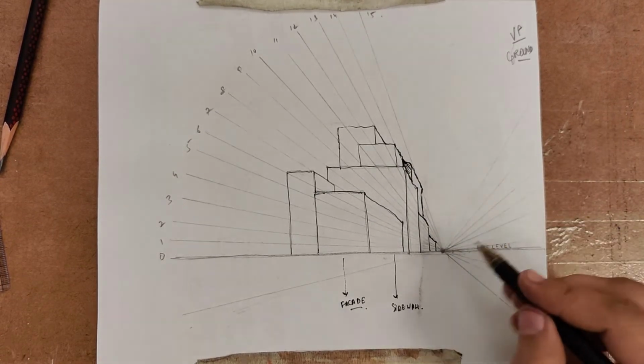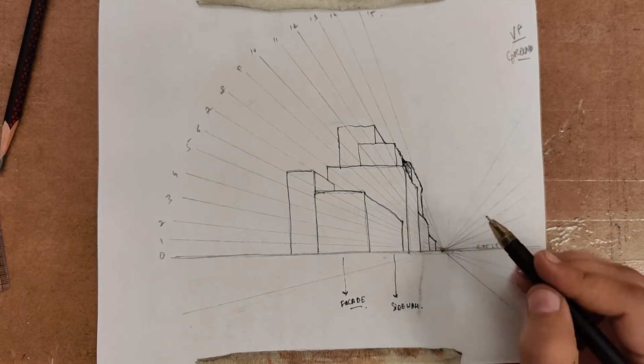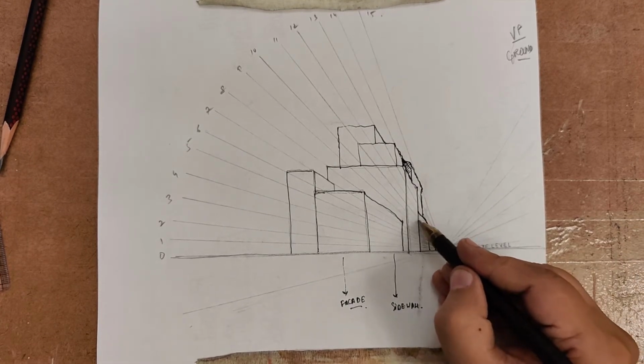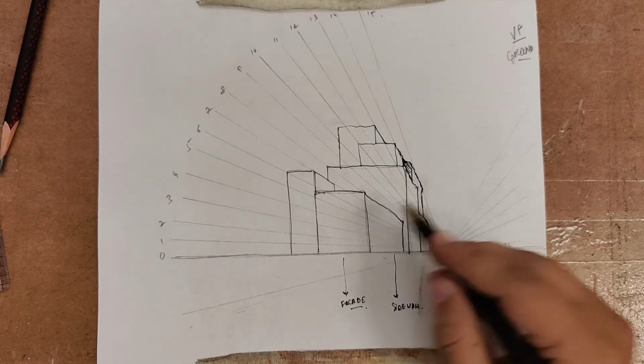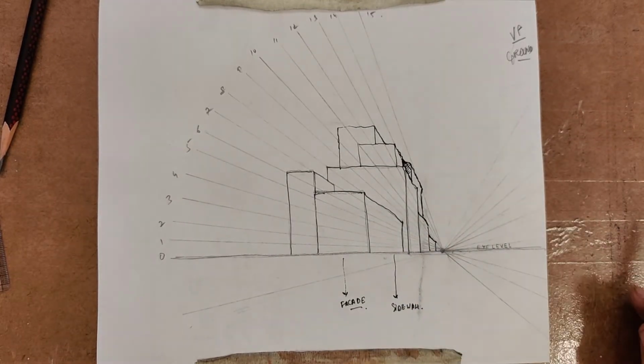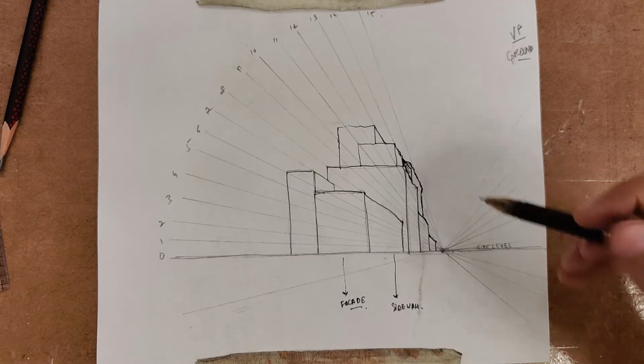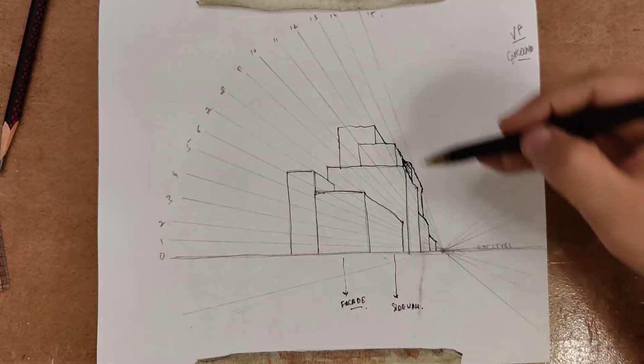Then in this building we don't have any facade visible. In this building we don't have any facade visible. If we want, we can make a right angle line here, and then the facade will be made available again. So let's not worry about any of those things. We'll add more buildings. Let's continue to add more buildings.